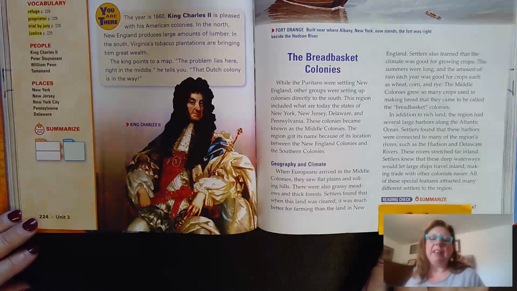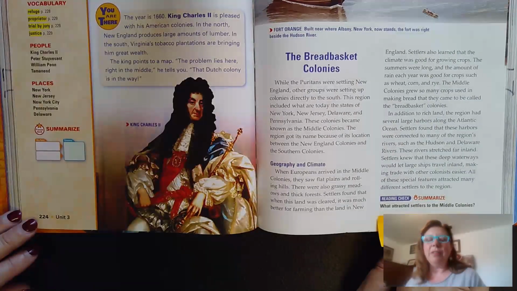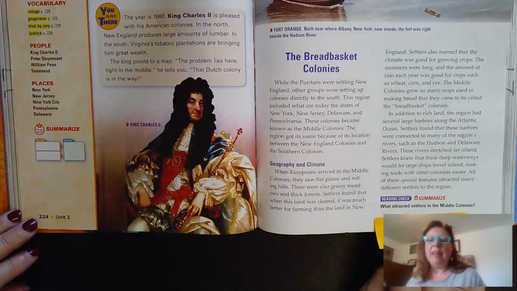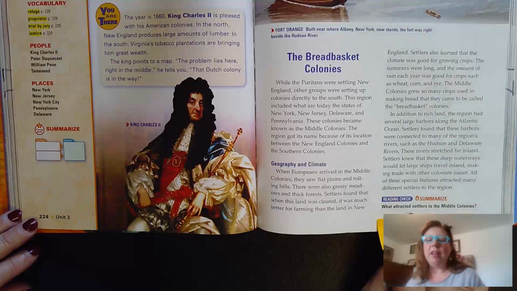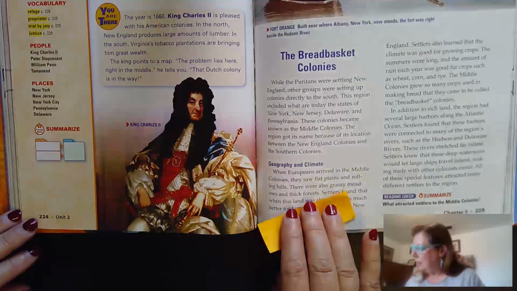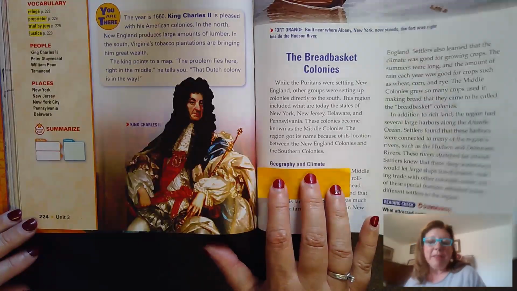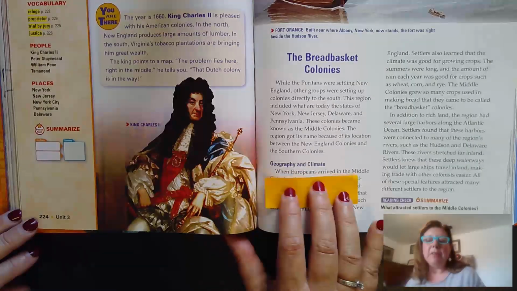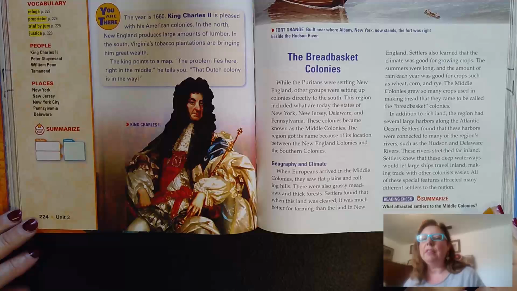Reading Chapter 6, summarize. What attracted settlers to the Middle Colonies? So can you think about that? Settlers were attracted to the Middle Colonies because of it. You could be very simplistic, geography and climate, or you could say the geography and climate of the Middle Colonies attracted settlers. That would be another way to say that.